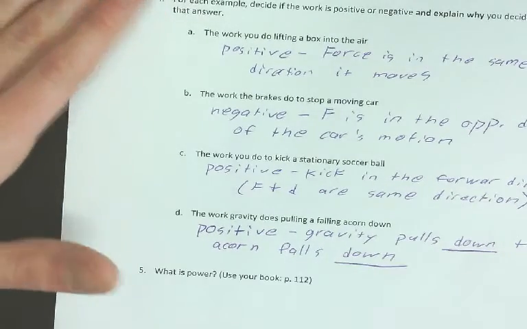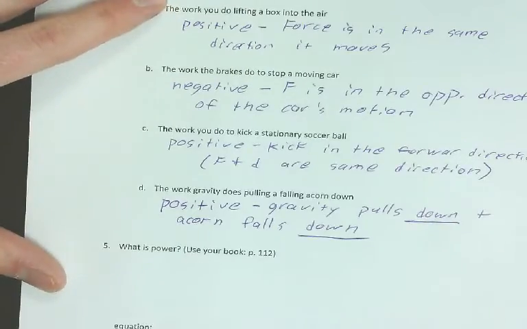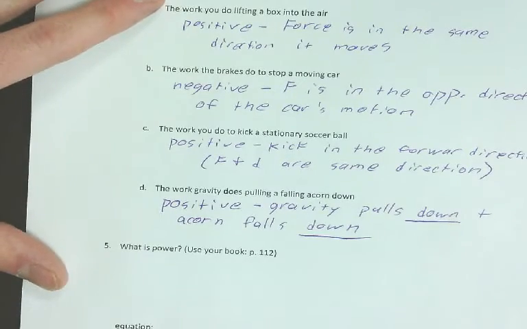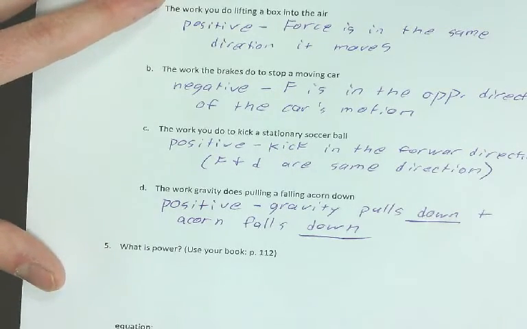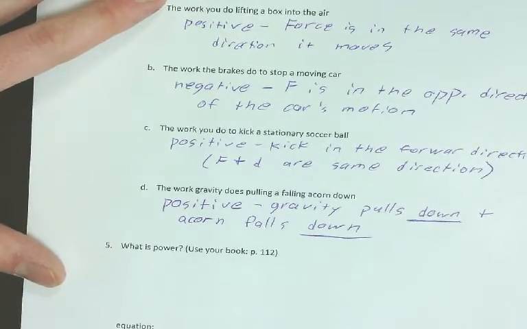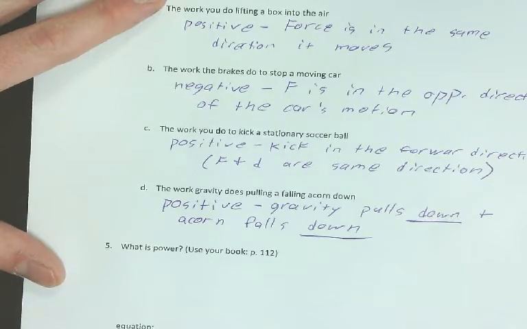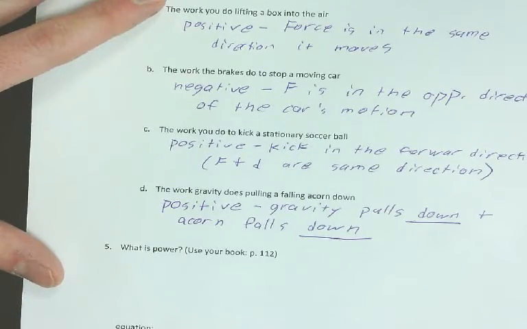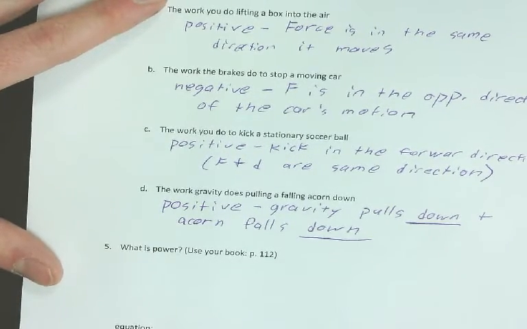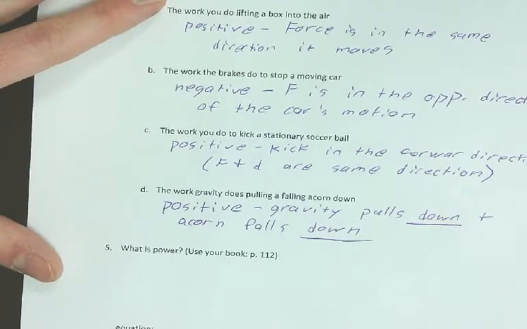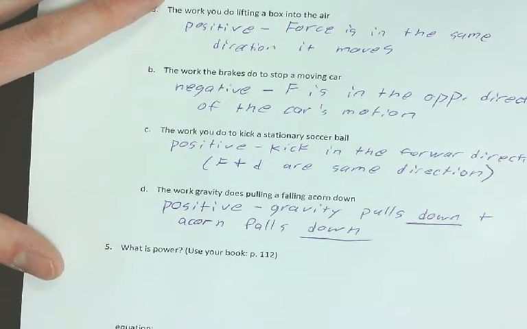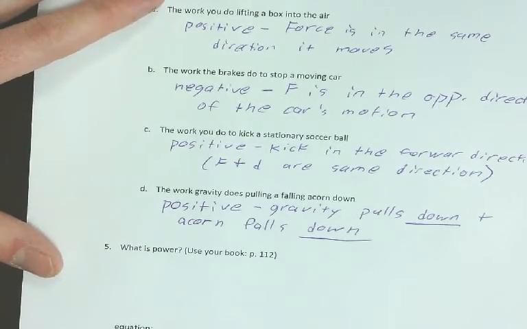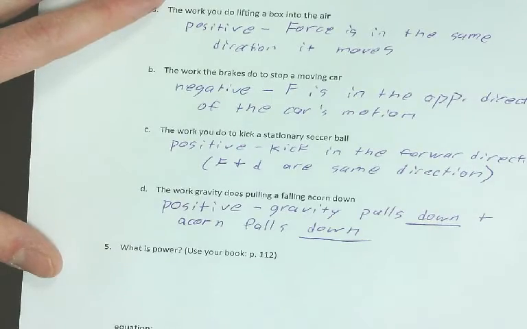Good. I throw that one in there to mess you up just a little bit. Remember, it's not down or back. It's not down or left is negative and forwards and up is positive. It's if the force and the direction are the same for the distance. If those are the same, then it's positive. So even though gravity's pulling it down, it's pulling it down while it falls down, so that's positive.